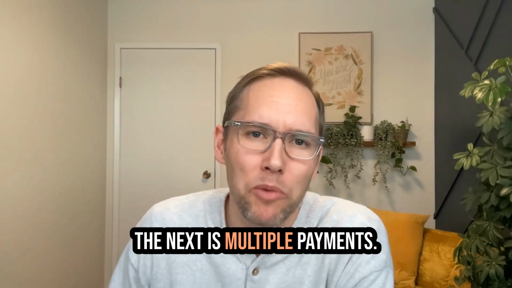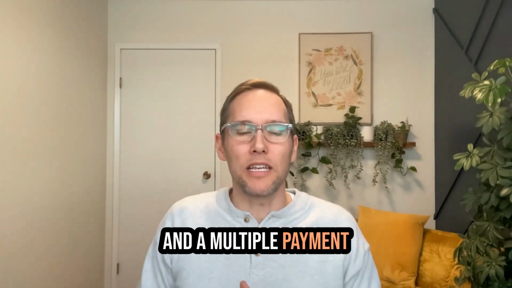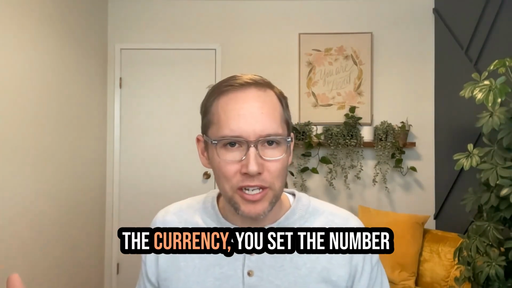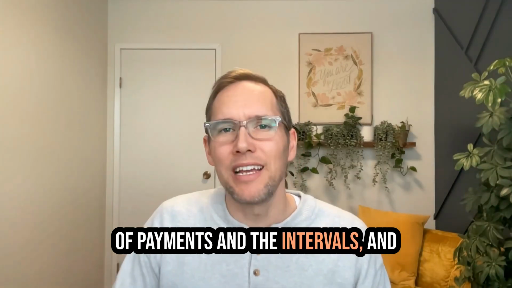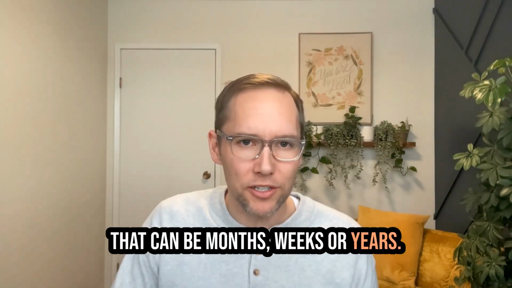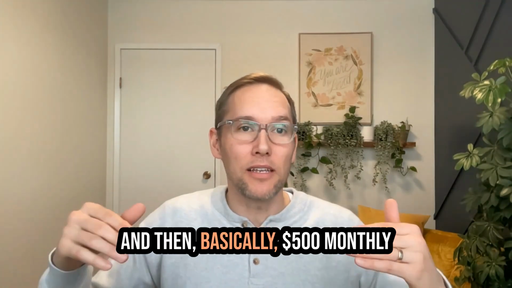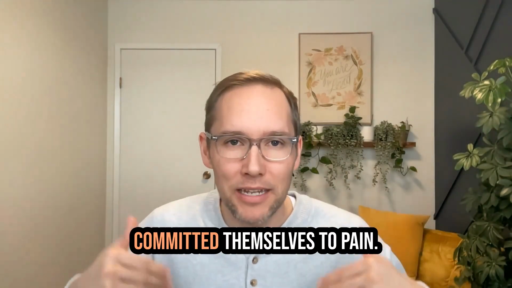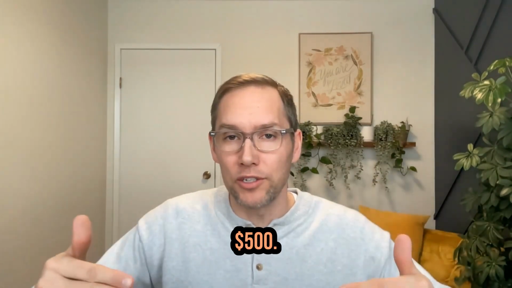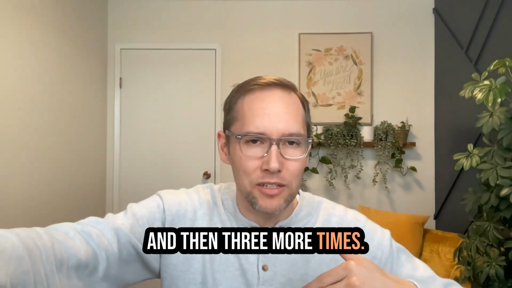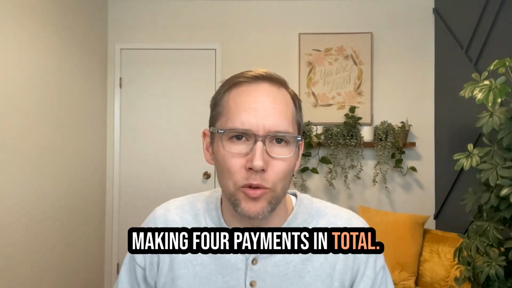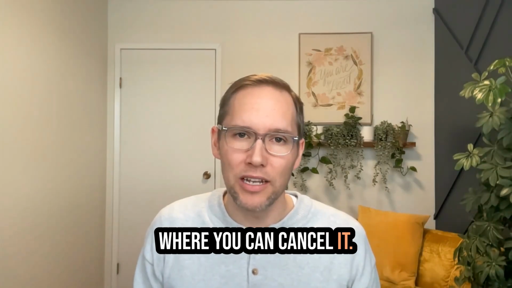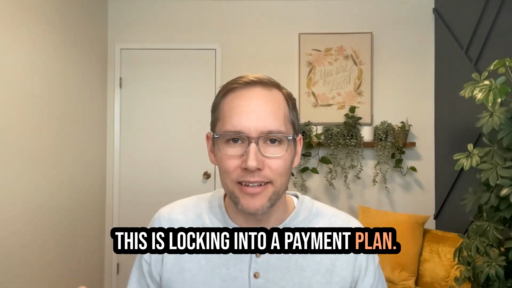The next is multiple payments. And a multiple payment is like a payment plan. So you set the payment amount and the currency, you set the number of payments and the intervals, and that can be months, weeks, or years. And then basically $500 monthly, 4 months, the person has committed themselves to paying $500 today, and then 3 more times, making 4 payments in total. And that's not something that they can cancel, like a subscription where you can cancel it. This is locking into a payment plan.